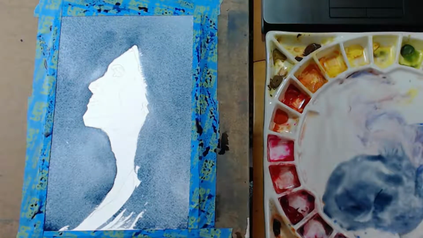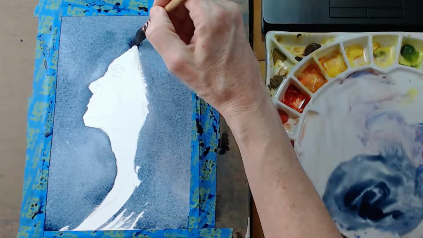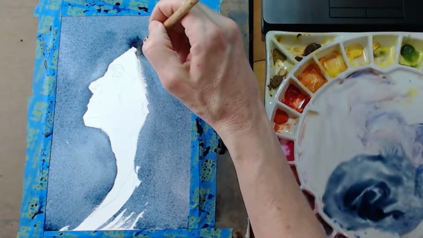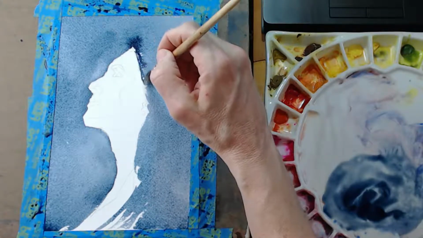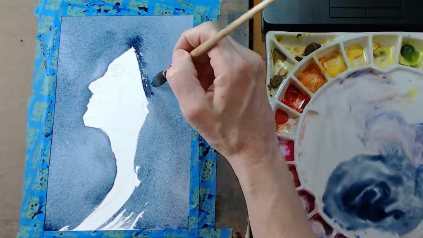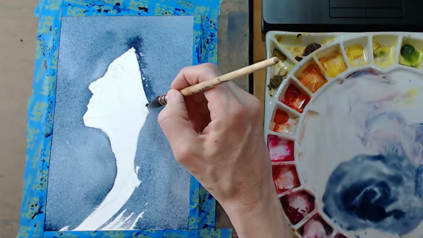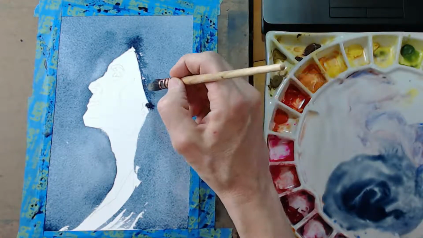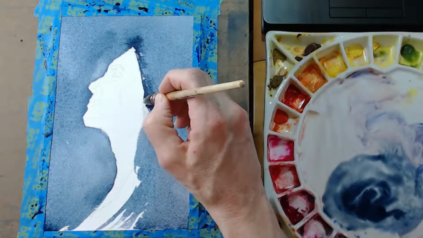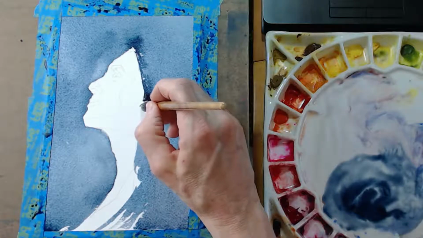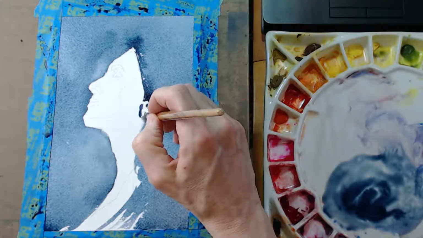All right, now that I've got that, I can work on areas where I want to maybe have a little darker edge and a little bit of blending. That point in the ear is very dark right there. And again, the area into her face here is dry still, so now I can extend the areas without it blending or blooming.